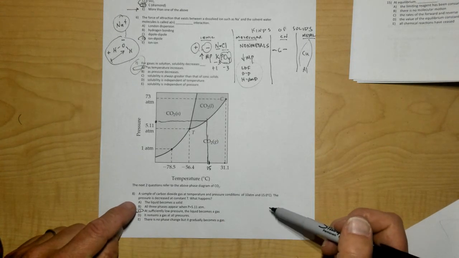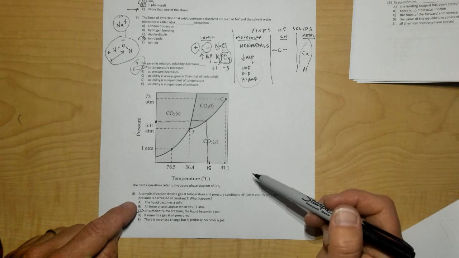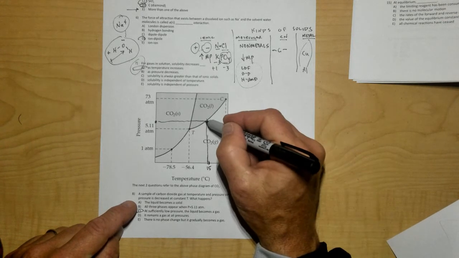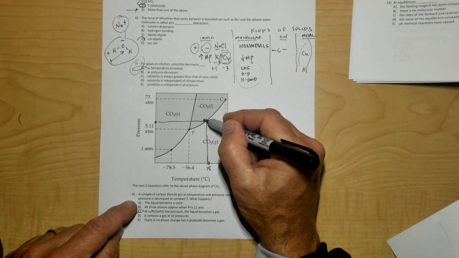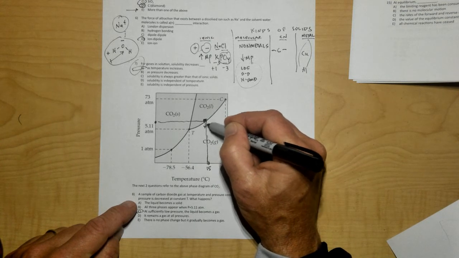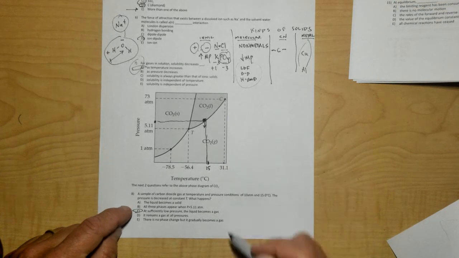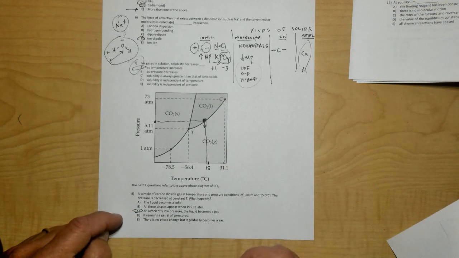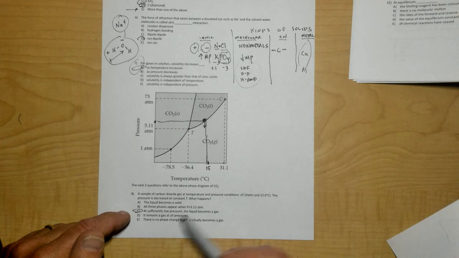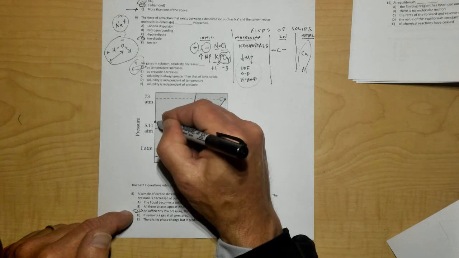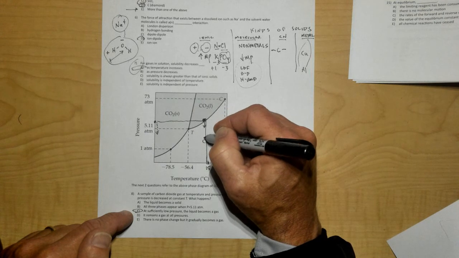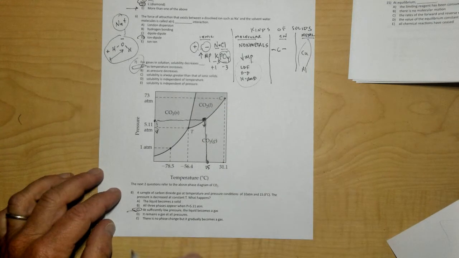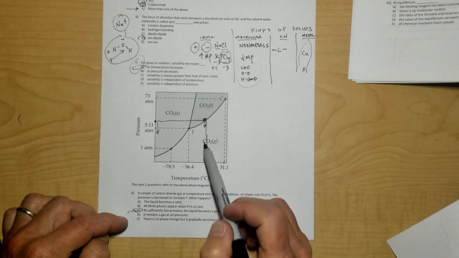Okay, and so the pressure is decreased at constant temperature. What happens? So we're somewhere in here in the liquid phase, and then what we're doing is we're crossing this line and becoming a gaseous phase. So at sufficiently low pressure, as we lower this pressure right here, this liquid starts to change into a gas. And so letter C, the liquid starts to go to a gas.